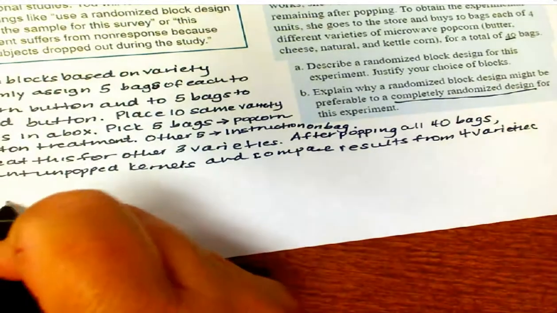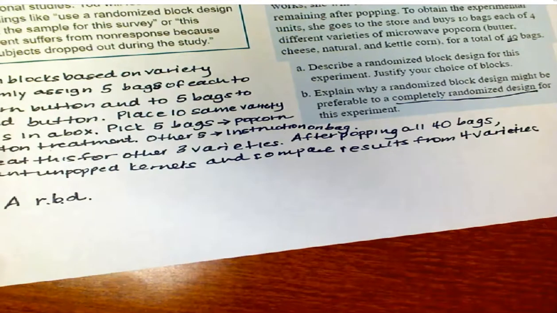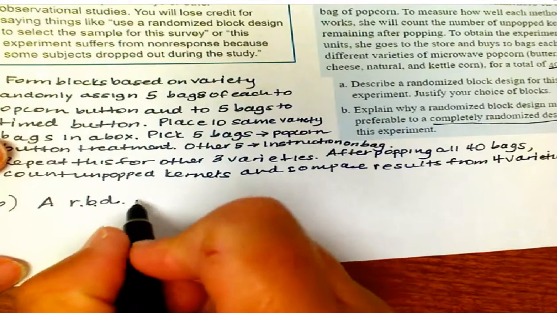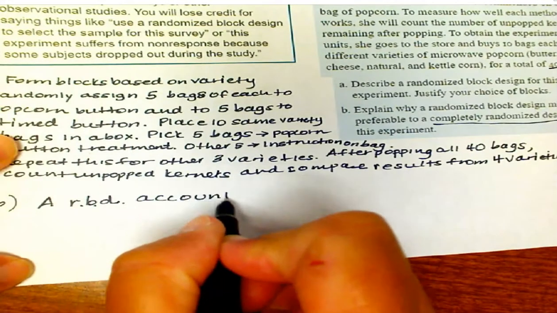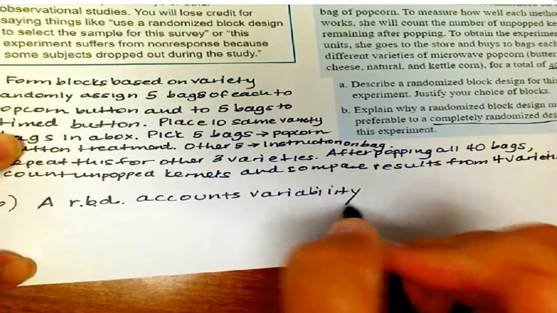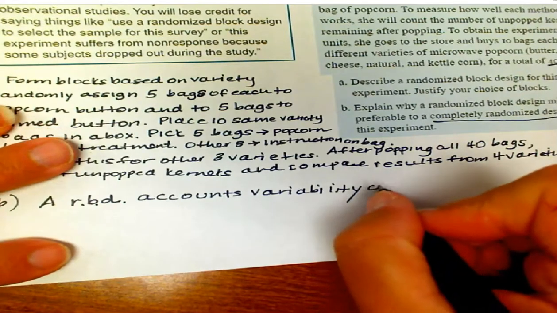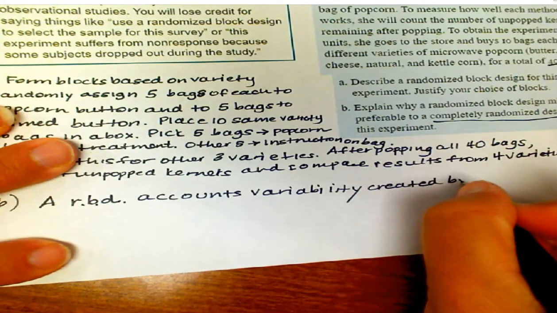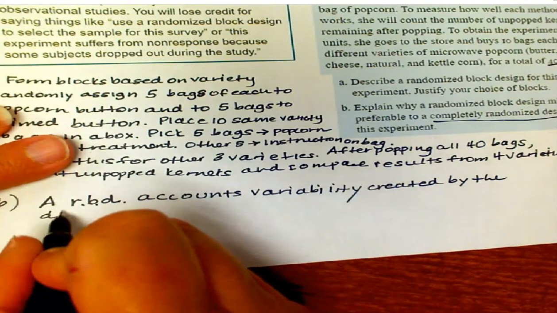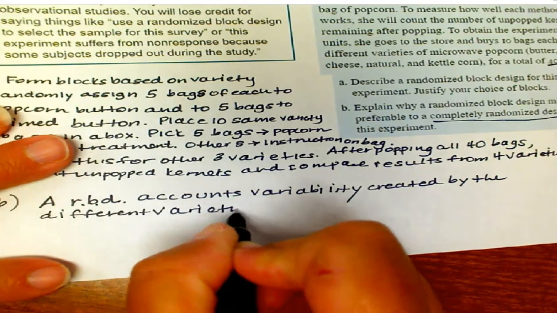So a randomized block design accounts for variability created by the different varieties of popcorn.